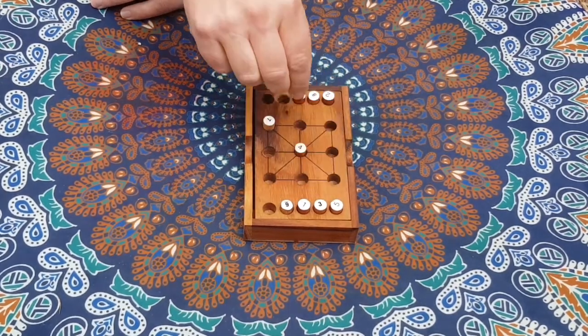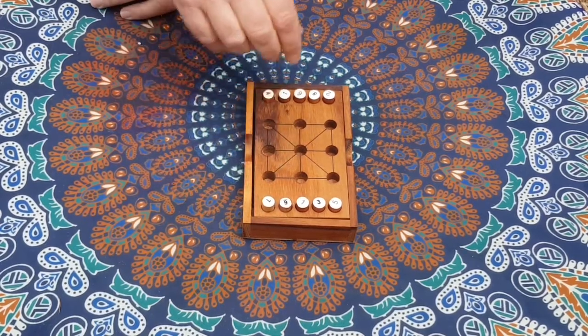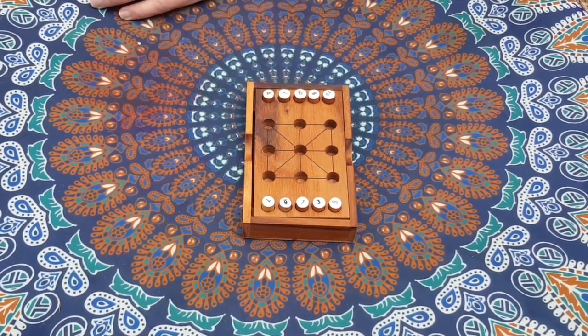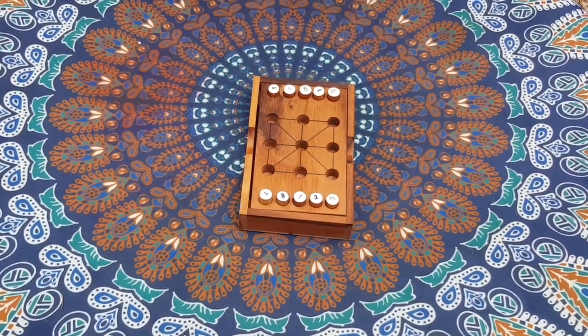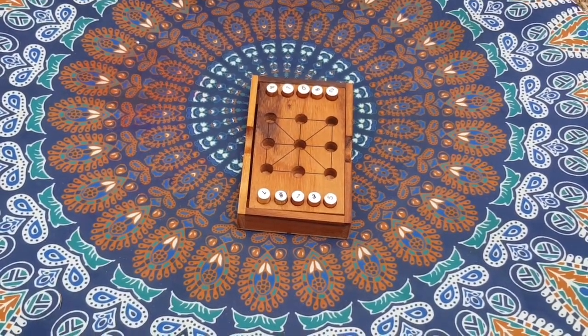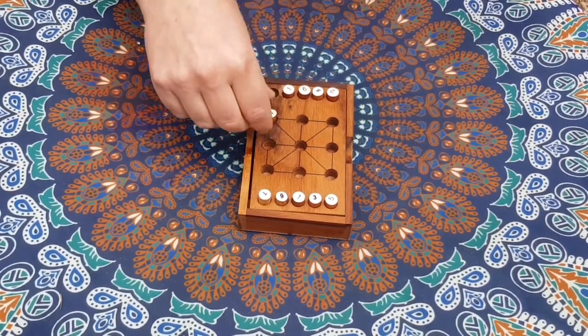Okay, so let's start it properly, do the whole thing properly, and see how we go. There we go, we've got a 9 there. Realistically, if you're the first player, you don't really want to form 2 in a row. So the first player can put their piece anywhere, really, and there we go, there's a 4 there.